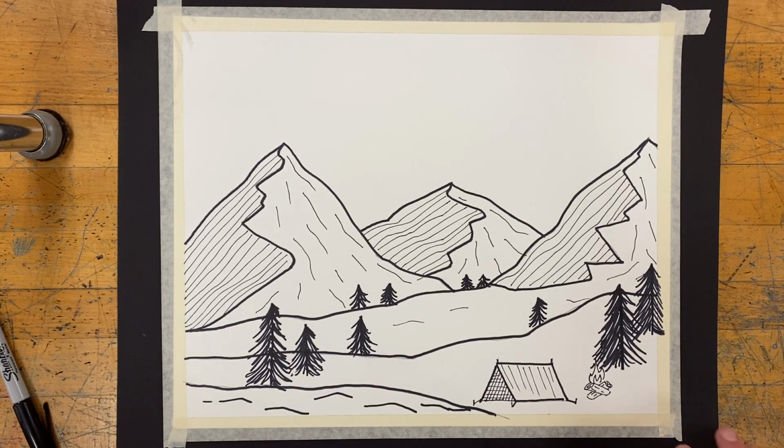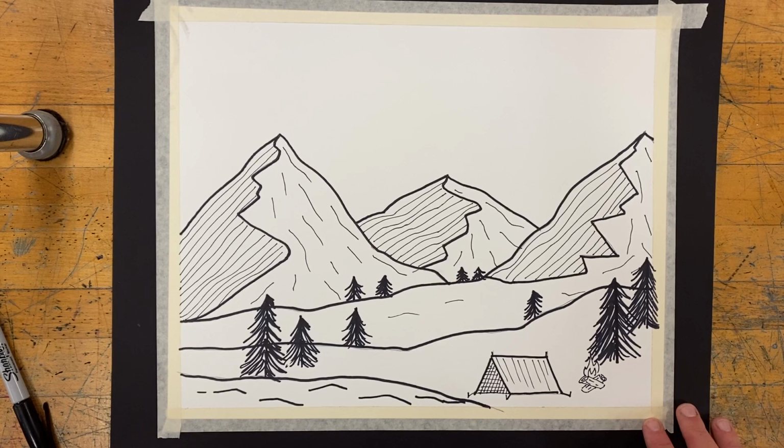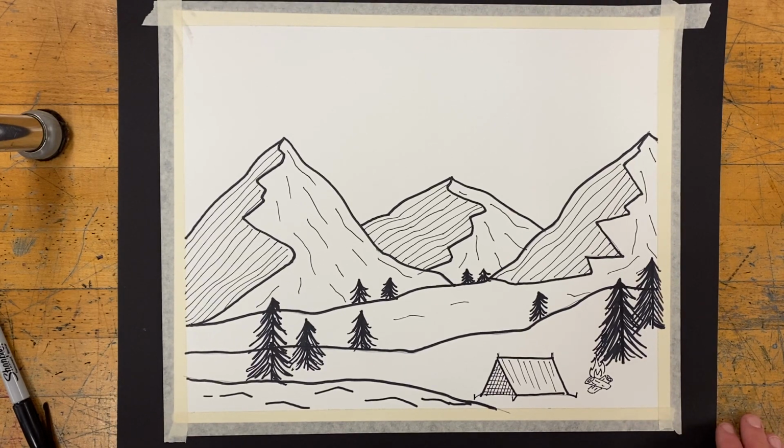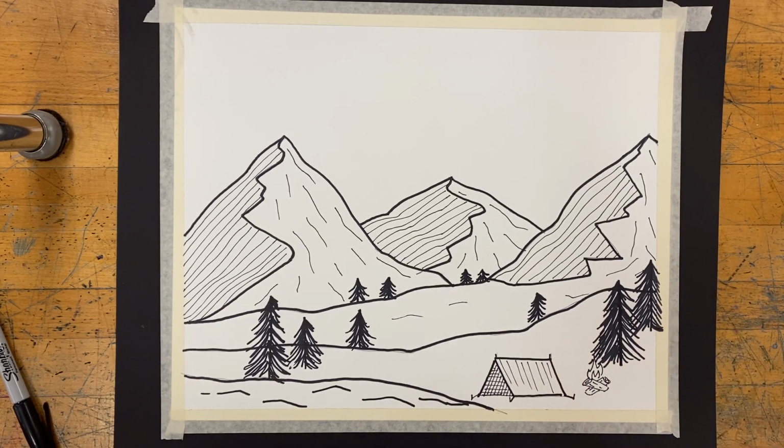you can do whatever you like there. So we're going to draw 2 of these this week, and then next week we're going to learn how to add the watercolor, so how to add in our skies. So we're going to make 2 of these, and that's where you're going to stop today.